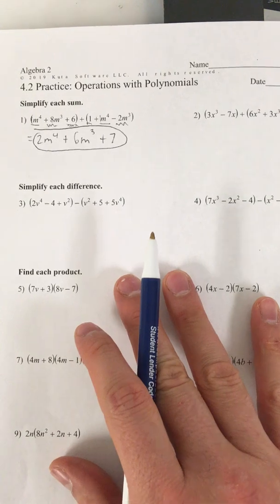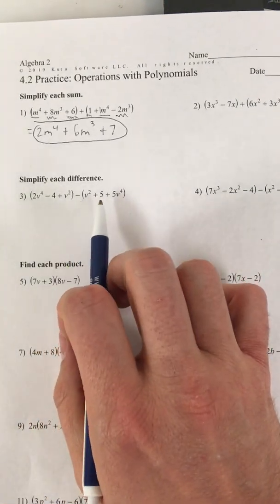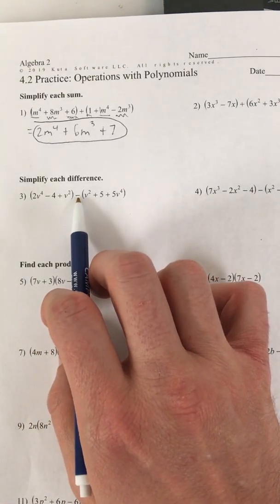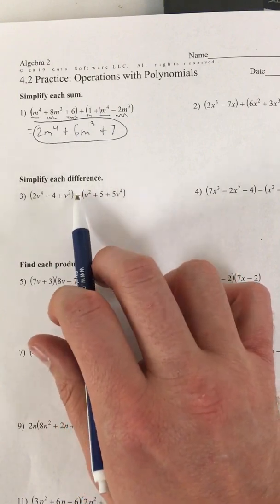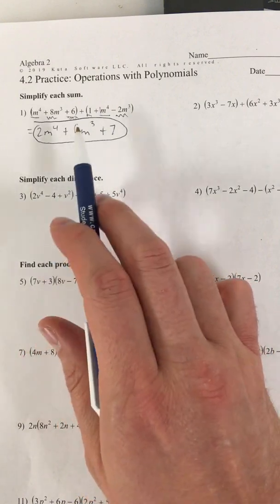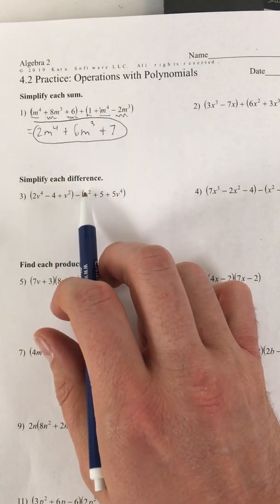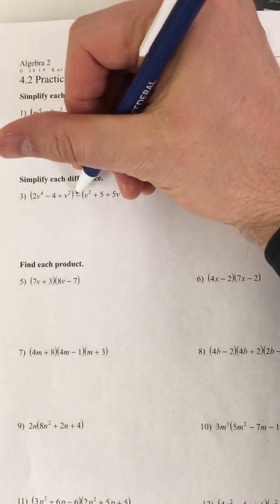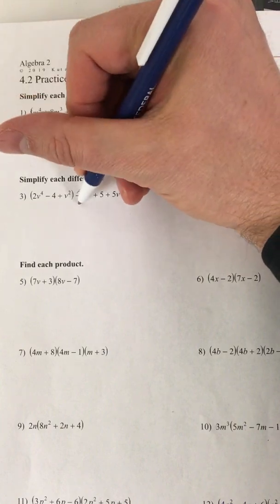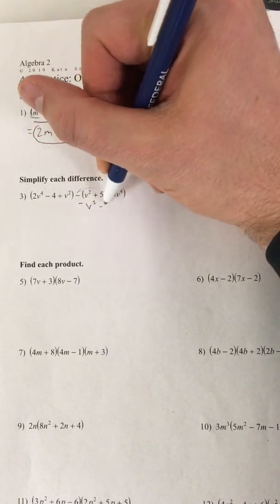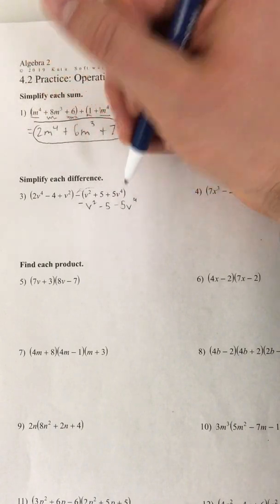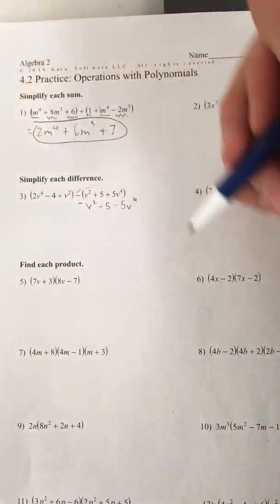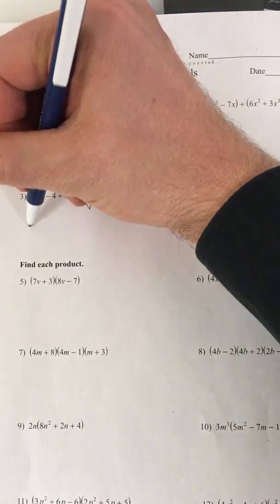So if you look at number 3, subtracting these. Now it's going to be similar, but I'm not just subtracting v squared. I'm subtracting this whole polynomial away. So before I start combining like terms like I did in number 1, I would need to distribute a negative. I need to distribute this minus, basically change all the signs. This is really a minus v squared, a minus 5, and a minus 5v to the 4th, since I'm subtracting all that stuff away. Now I combine my like terms, just like I did in the first problem.